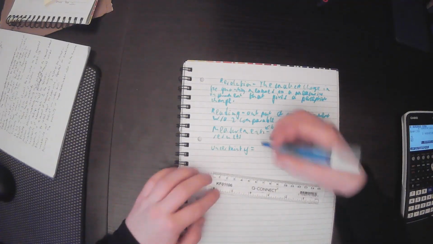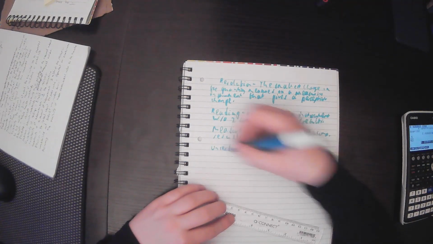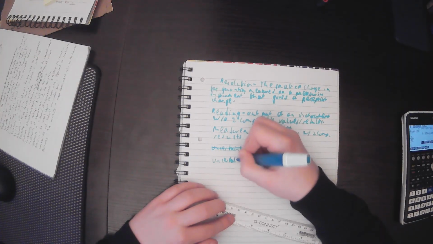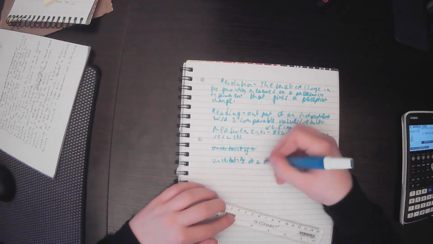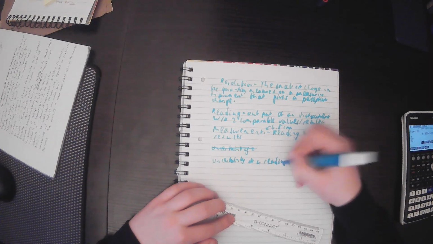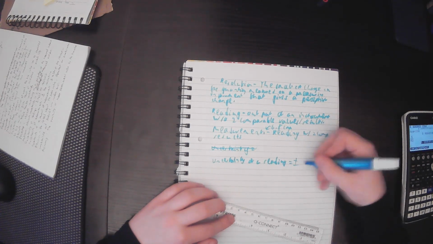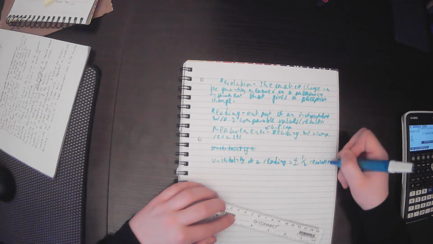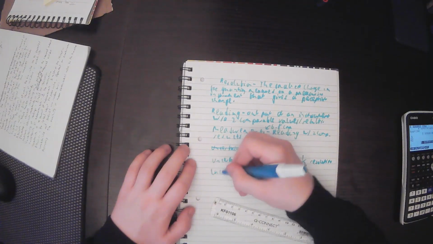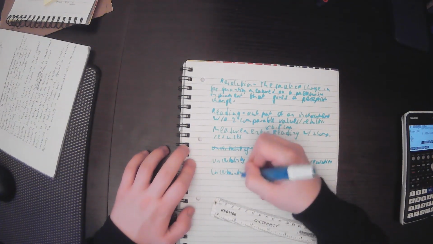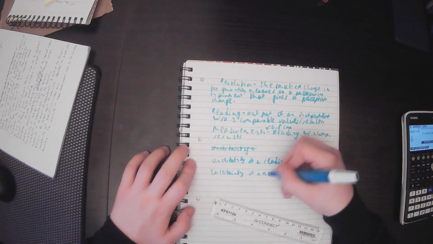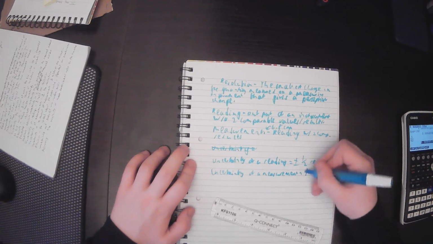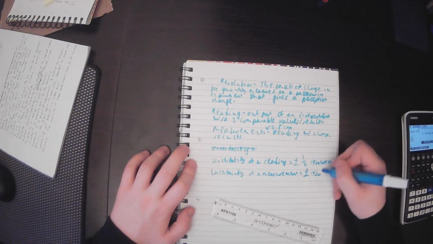Now, uncertainty of a reading, not a resolution, I misspoke there, equals plus or minus half the resolution. Uncertainty of a measurement equals plus or minus the resolution.